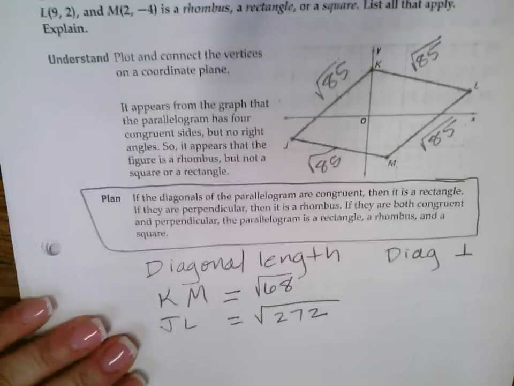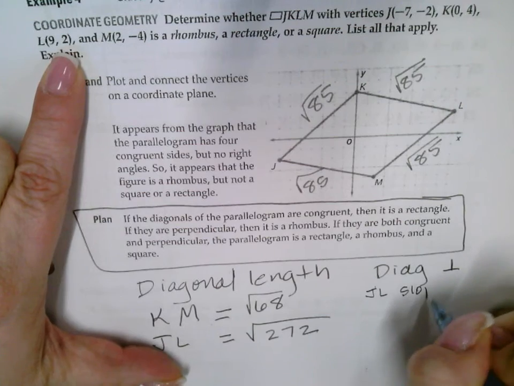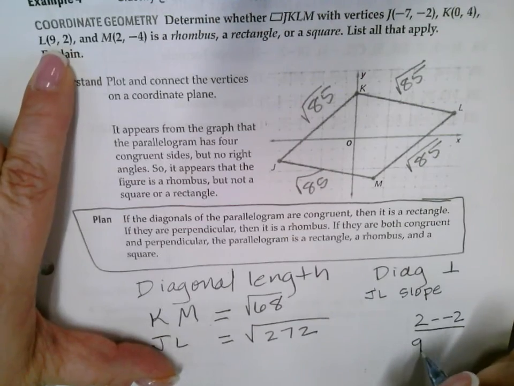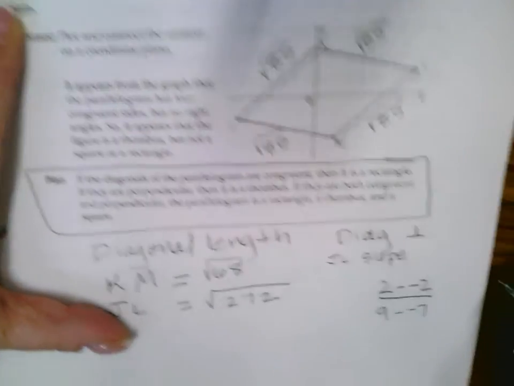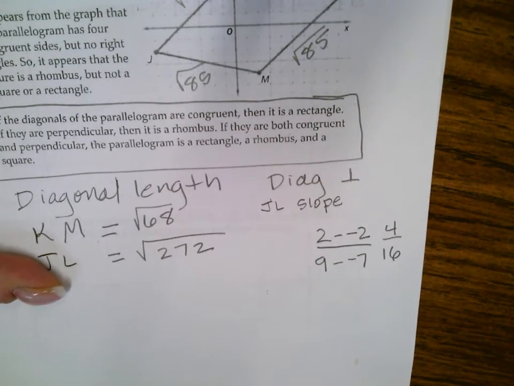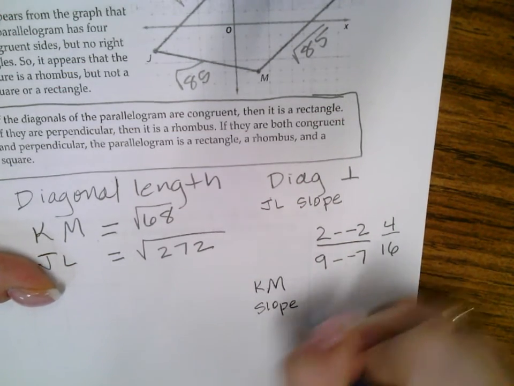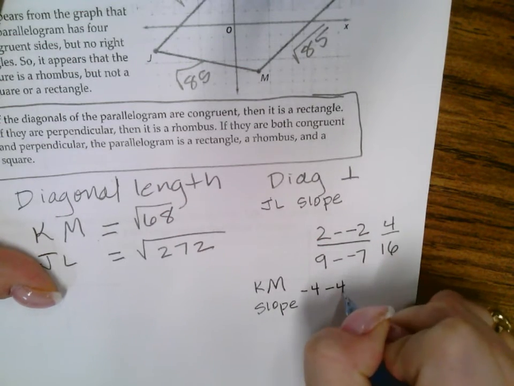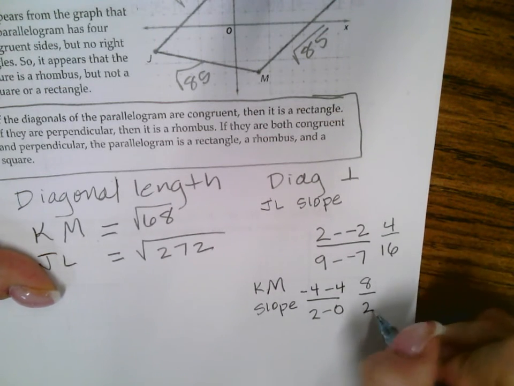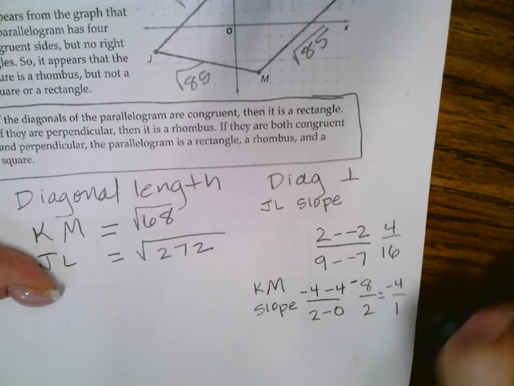So let's take a look at JL, at the slope. 2 minus negative 2 over 9 minus negative 7. So that is 4 over 16. So now I'm going to check the slope of KM. Negative 4 minus 4, 2 minus 0 is 8 over 2, negative 8, sorry, which is negative 4 over 1.